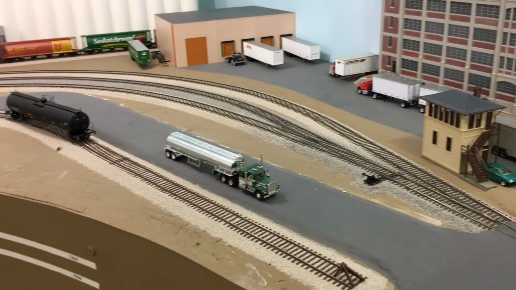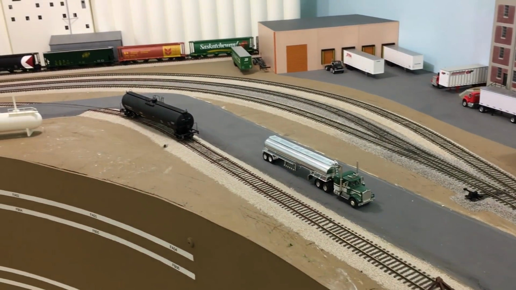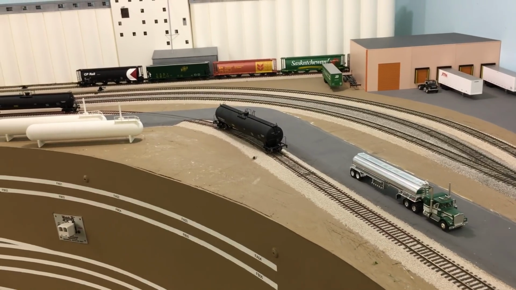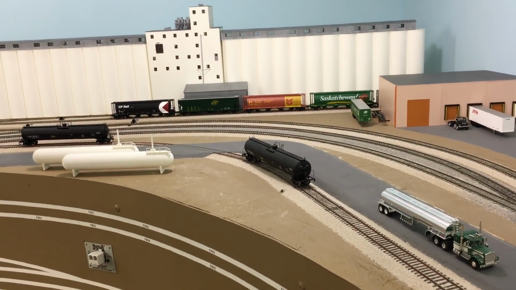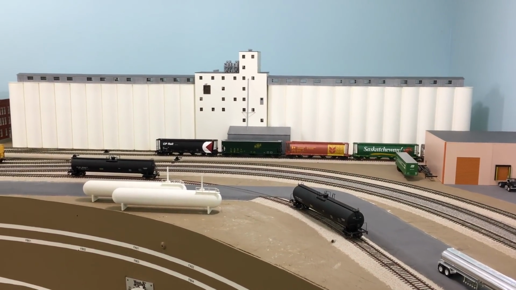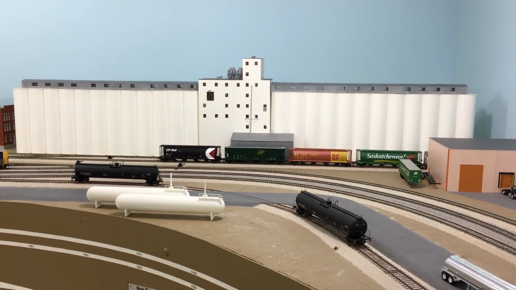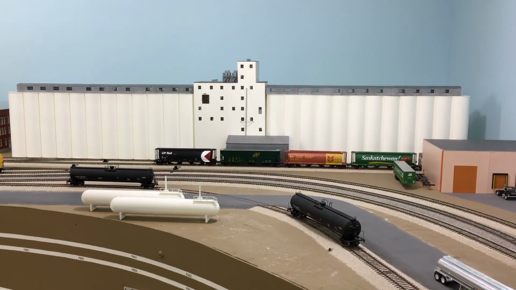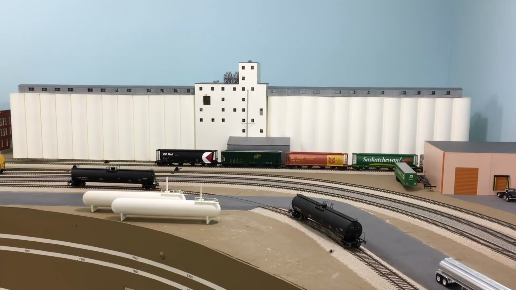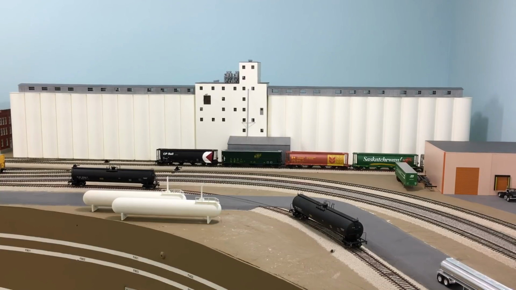Right in front of us is the propane distributor. A lot more detail to come as I have time. In the background you can see that very large grain elevator. That's a kit bash of 6 of the Walthers grain mill kits, and there's 2 tracks next to it. Together those 2 tracks can hold about 10 cars or so.